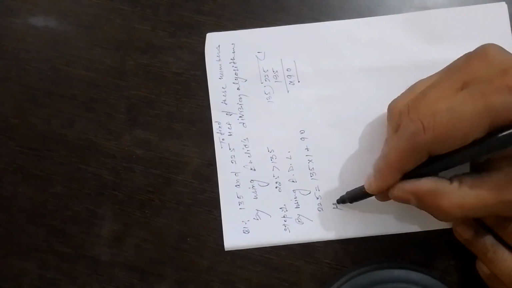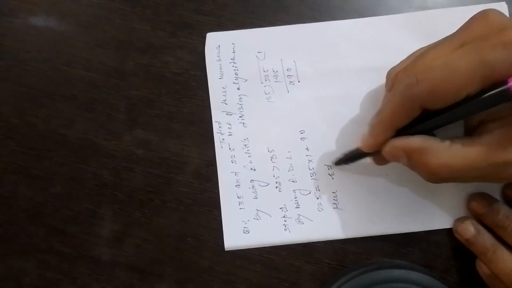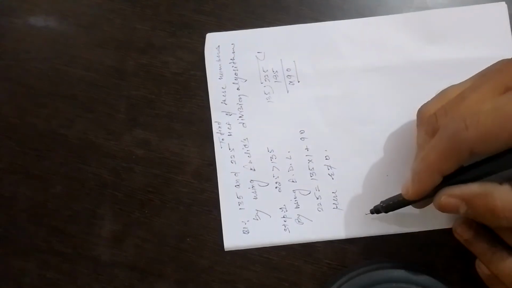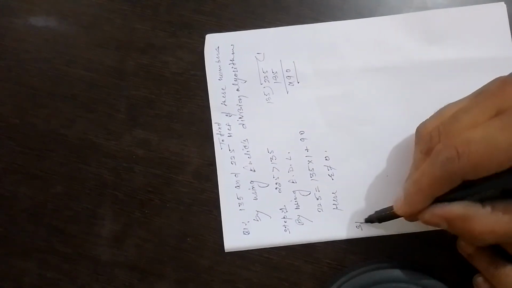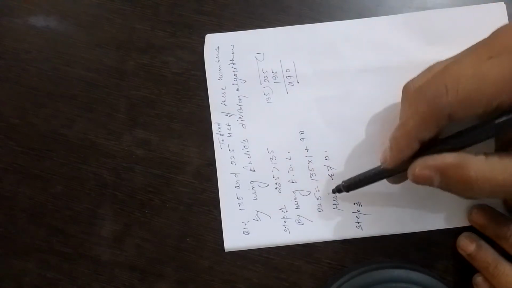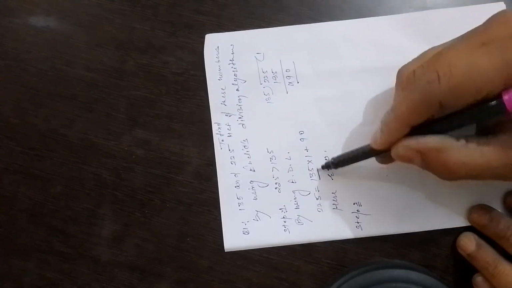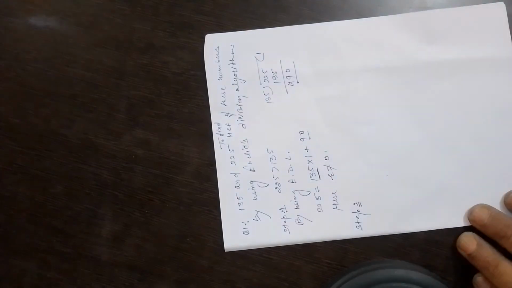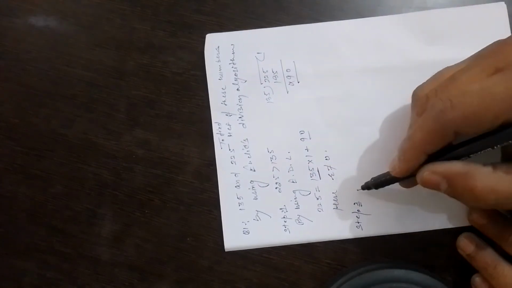Since the remainder is not equal to 0, we go to step 2. Let us check the remainder of the above calculation and the divisor.